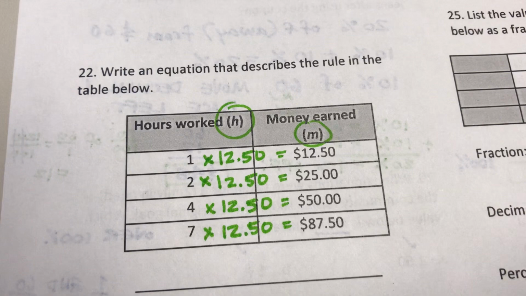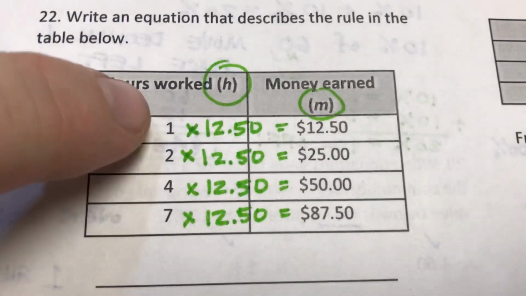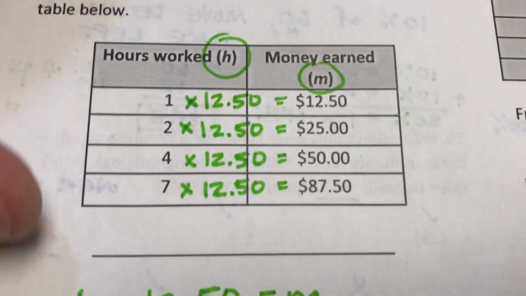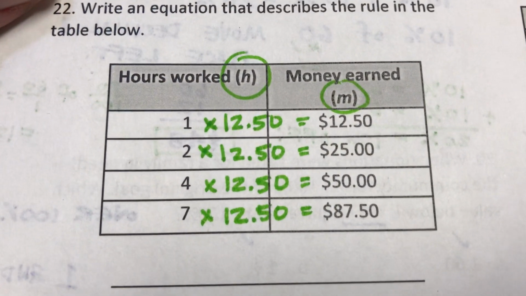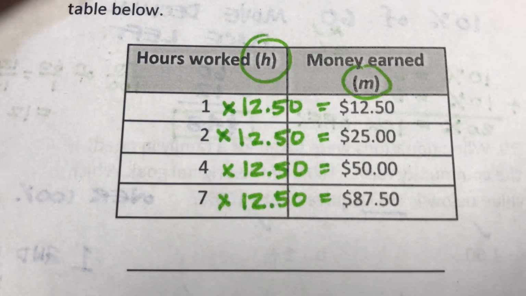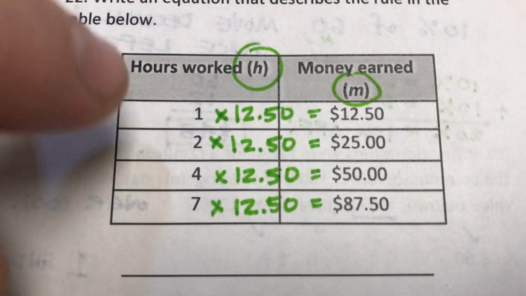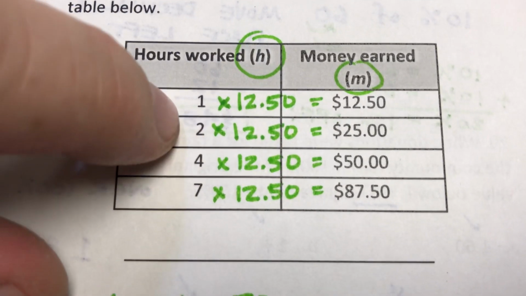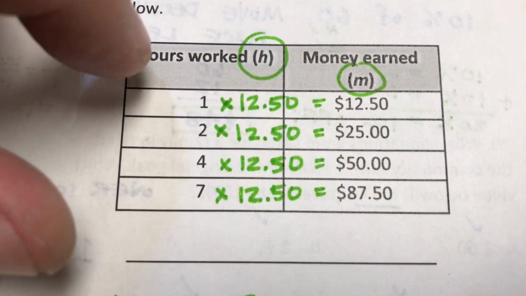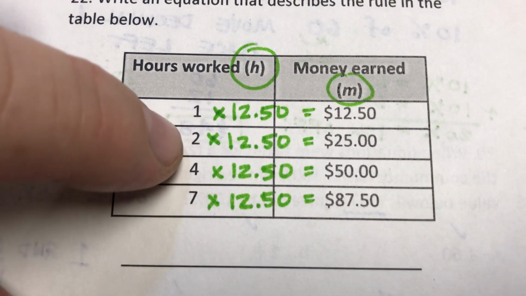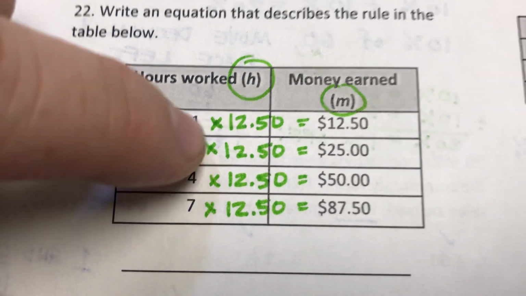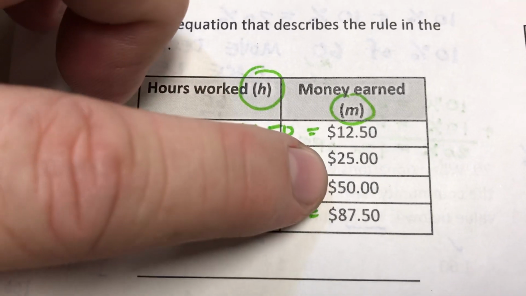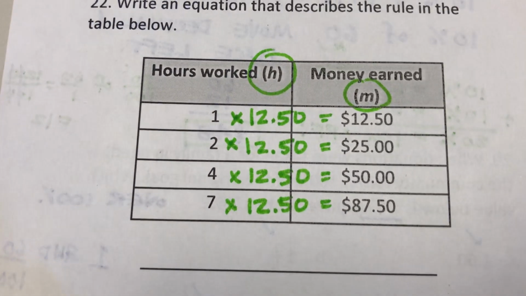22, write an equation that describes the rule in the table. Well, obviously moving from 1 to $12.50 and 2 to $25, things are growing. There's only two things in math that make things bigger, either adding to the number or multiplying the number. Studying it for a little bit, you realize, hey, anything times 1 is itself. So 1 times 12.50 has to be 12.50. Well, let's test and see if that's true for the rest of them. If you take 12.50 and double it, you do get $25. If you take 12.50 and multiply by 4, you do get $50. So pretty soon you see that works for everything in the table.